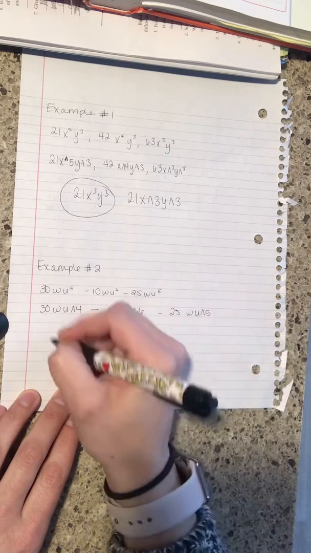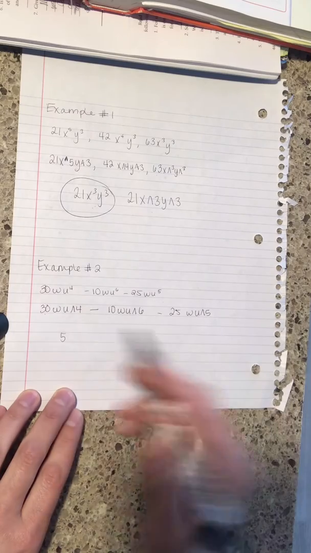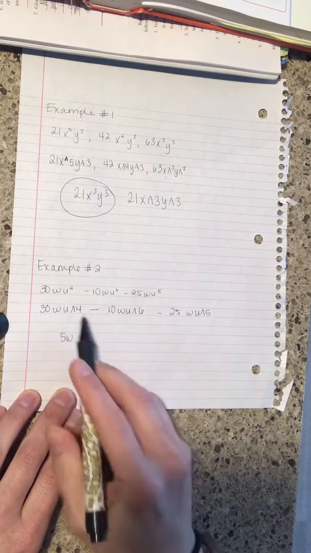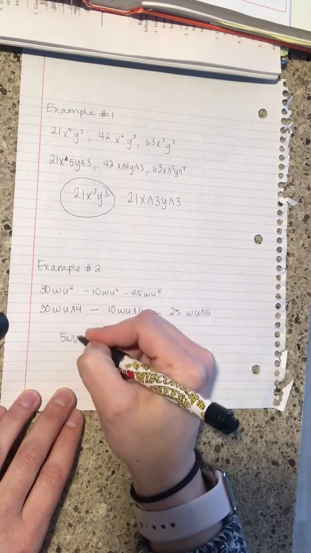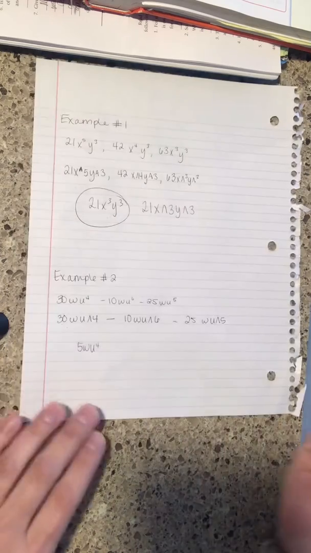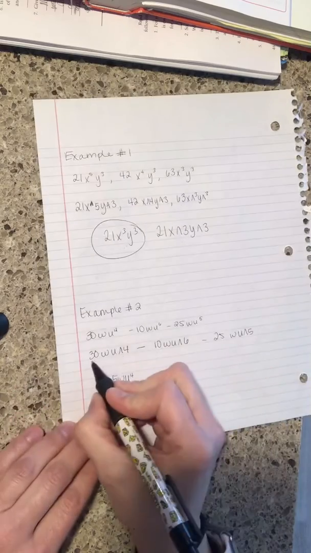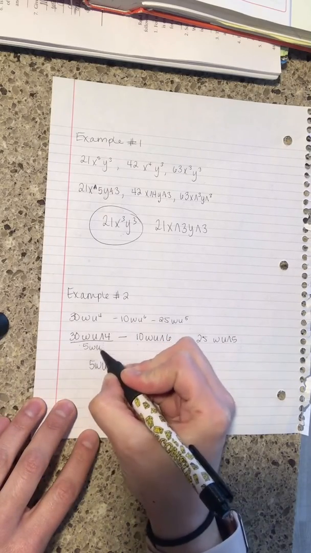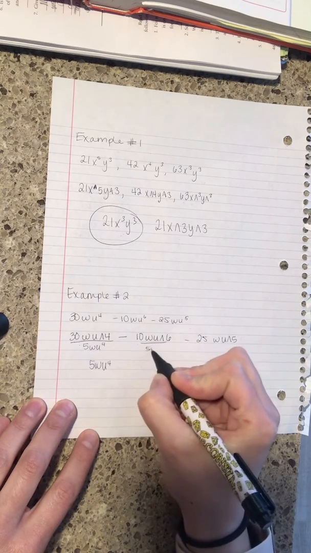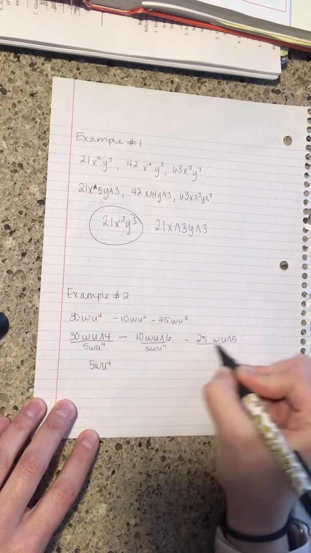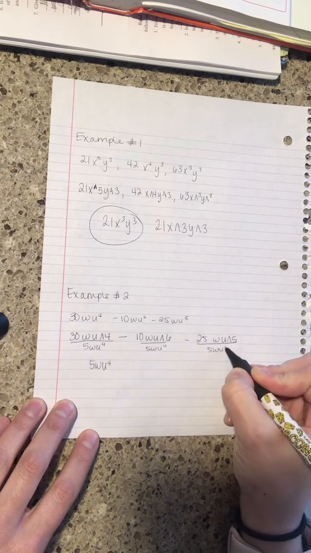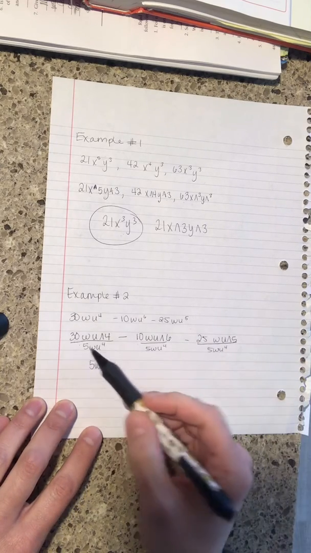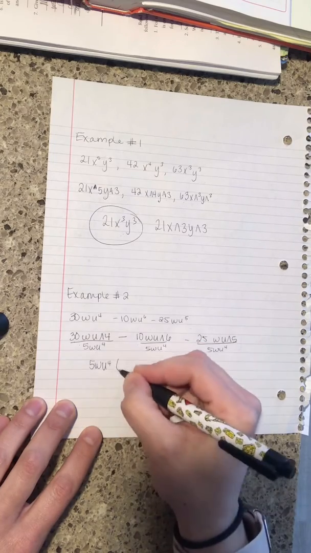So let's jot that down somewhere. I've got w, just straight up w each time, and then I've got u to the fourth, u to the sixth, u to the fifth, so I can take out u to the fourth. Now the reality is I have to divide each of these terms by 5w u to the fourth. And this is like your homework. All right, so I can leave this here.